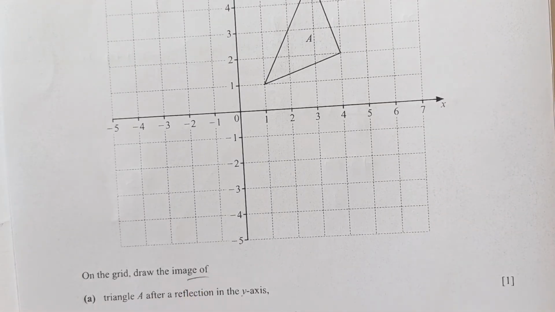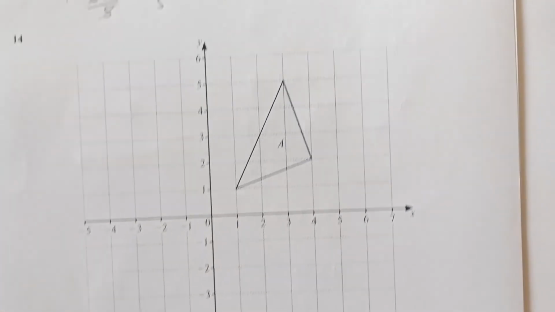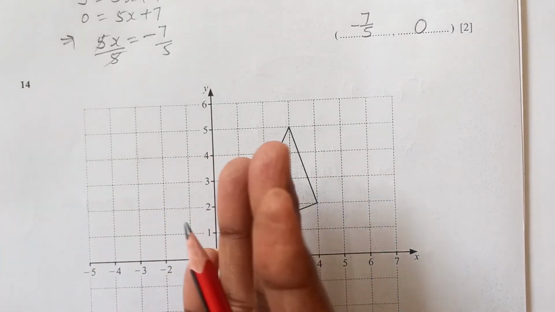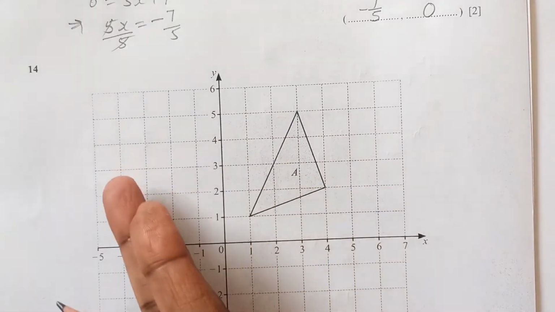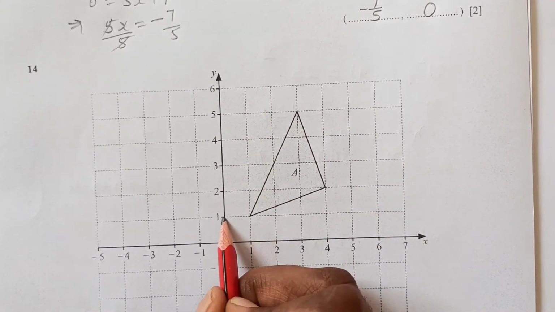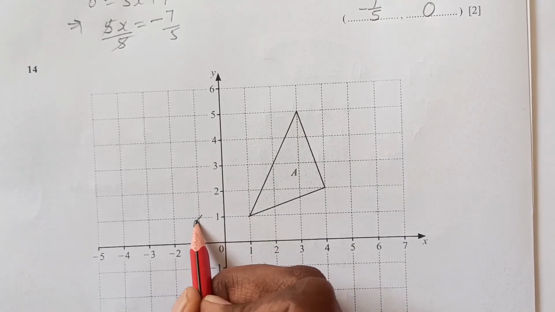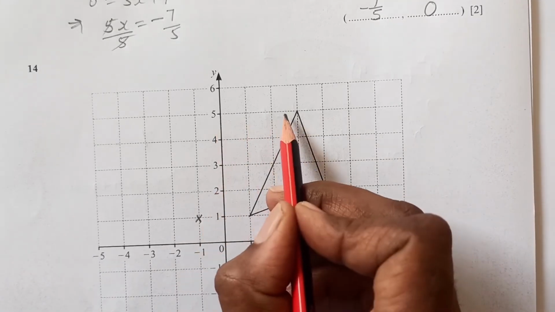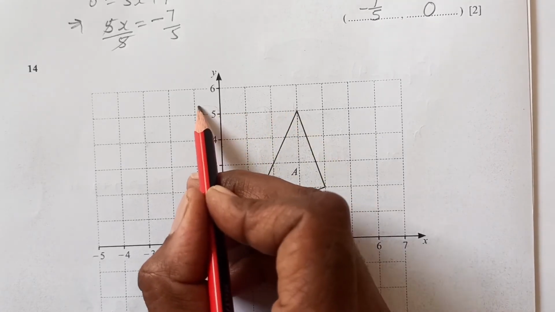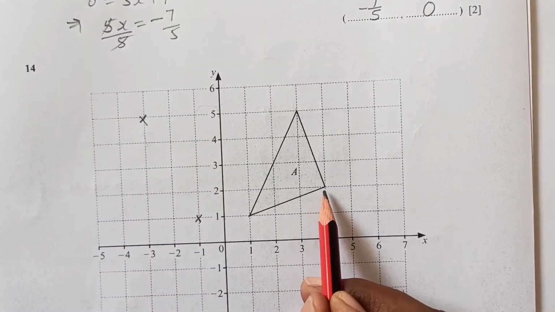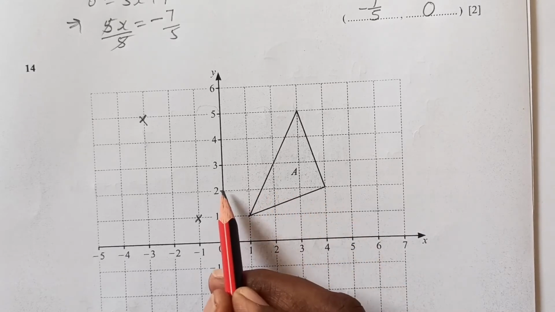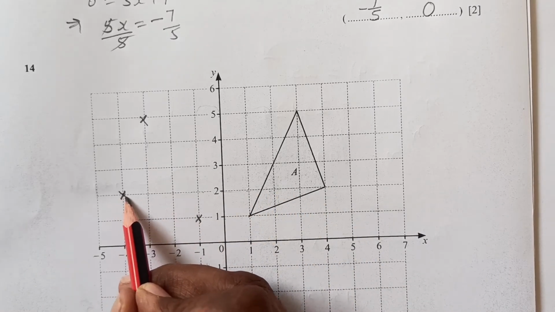Now number 14. You can see this diagram here. On the grid, draw the image of triangle A after reflection in the y-axis. This is the y-axis over here, and the reflection is going to be on the other side, right? So from here it's going to come to this side. This is now the mirror line. The point is 1 unit right, so it is going to come 1 unit left, right? So from the mirror line 1, 2, 3, so again 1, 2, 3. So the point is here. And this coordinate is from the mirror line 1, 2, 3, 4 units, so 1, 2, 3, 4. So this is going to come over here.